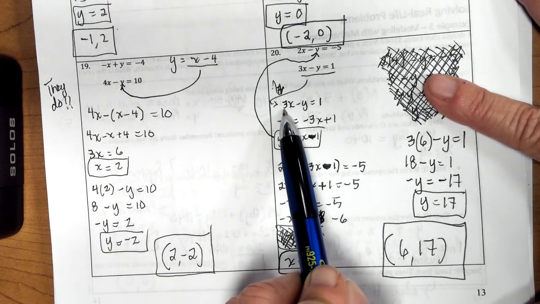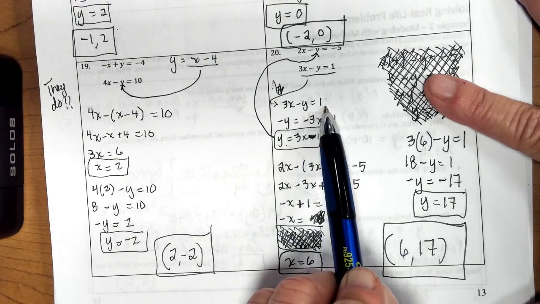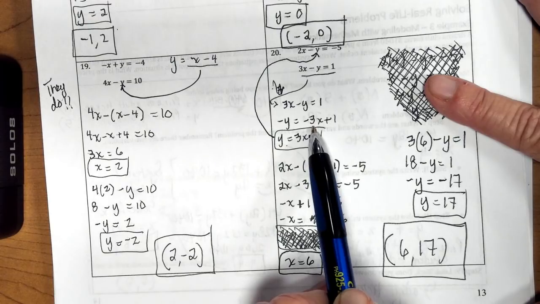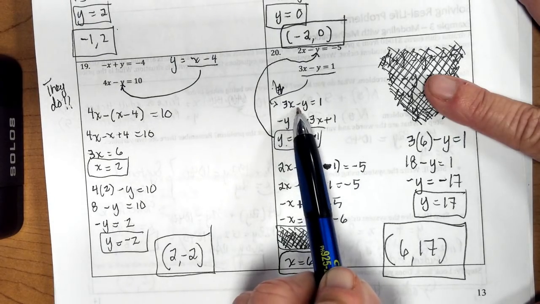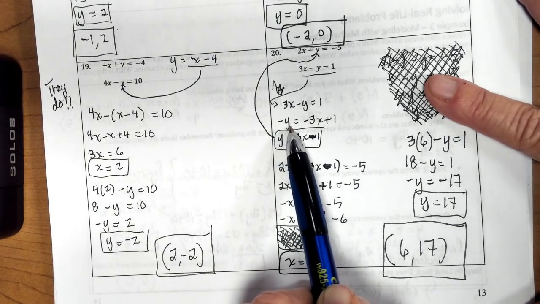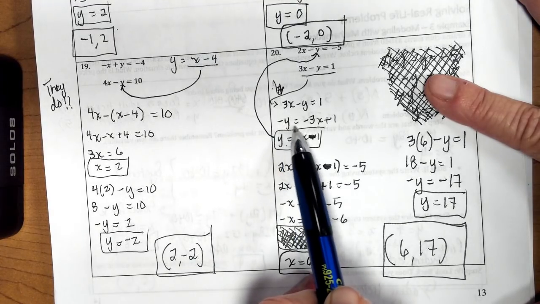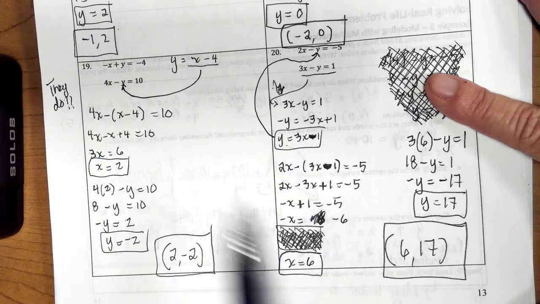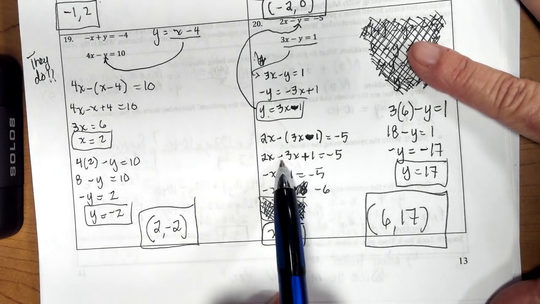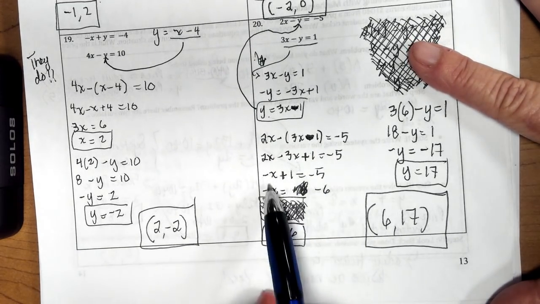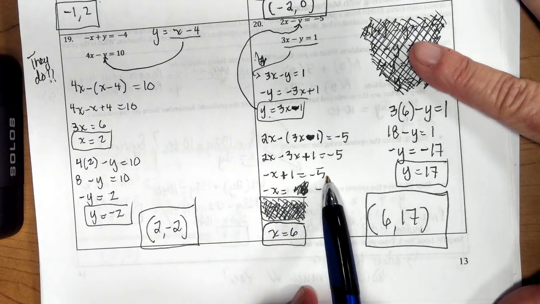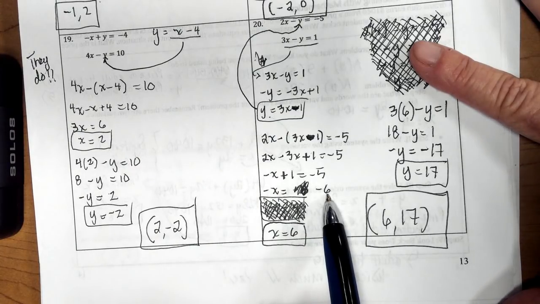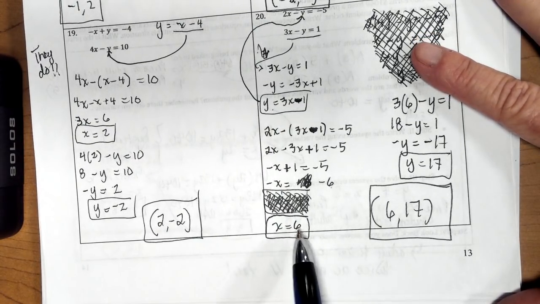You're probably going, how did I get 3x minus 1? Well, remember that I had 3x minus y is equal to 1. I subtracted 3x from both sides, which left me with negative y equals negative 3x plus 1. And you have to go in and divide everything by negative, which left me with y is equal to 3x minus 1. So then I come in here, do the distribution, combine like terms, move my 1, and I get that negative x is equal to negative 6, therefore that x is equal to 6.